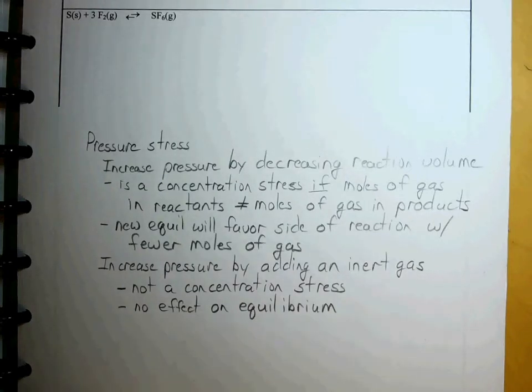Another way to increase pressure of a system is to add an inert gas. If this is done, this does not create a concentration stress. The concentrations of those gases that were in there initially do not change. So this is not a stress on the system. There's no effect on the equilibrium.